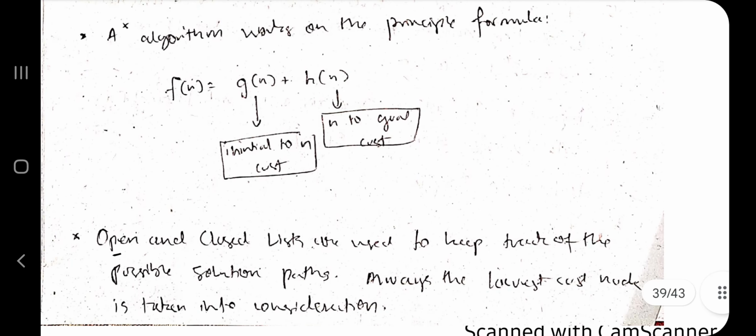And here we'll have open and closed list also. What is open and closed list? Open list means the solution is possible from that. Closed list means solution is not possible from that.